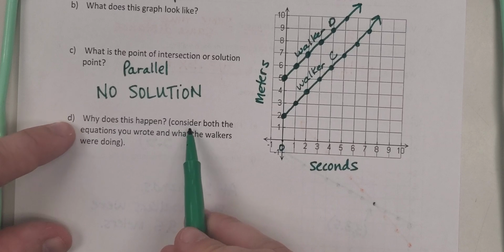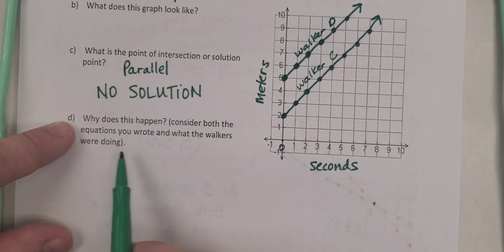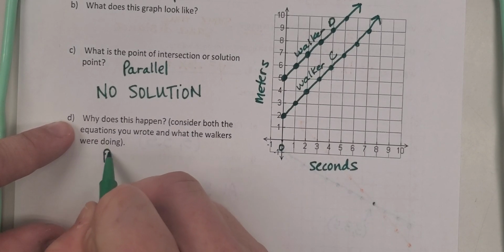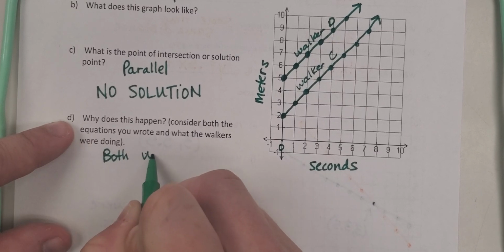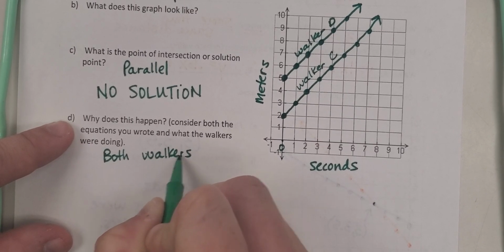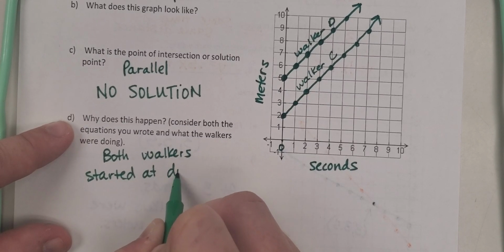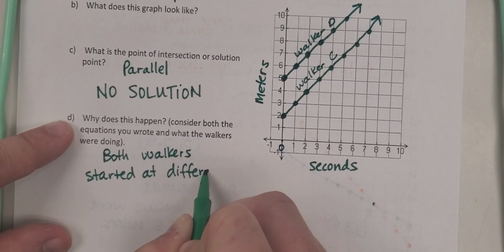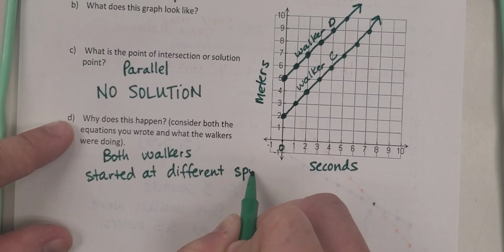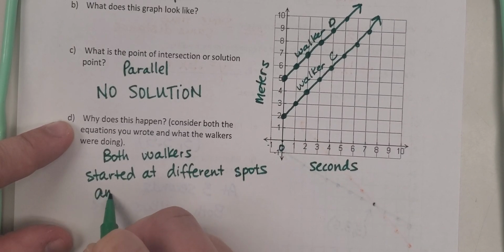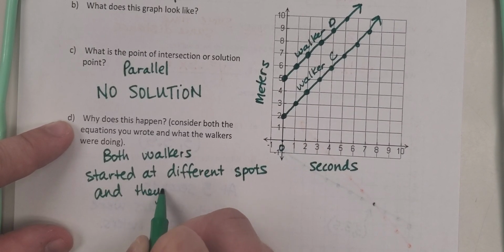Why does this happen? Consider both the equations you wrote and what the walkers are doing. So both walkers started at different spots, so different meter marks. And they're walking at the same speed.